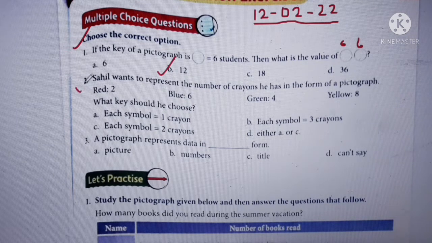Then number 2, Sahil wants to represent the number of crayons he has in the form of pictograph. He has red crayon 2, blue crayon 6, green crayon 4 and yellow crayon 8. Now children, you have to choose one of the keys. Which key will you choose to make the pictograph?